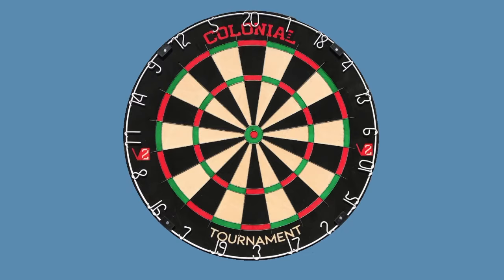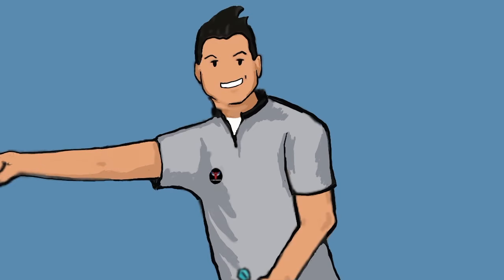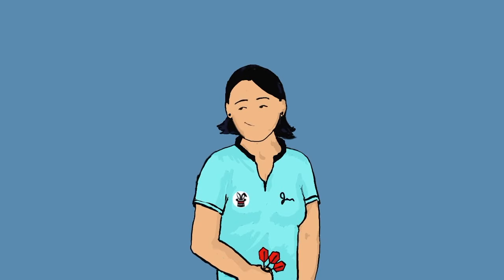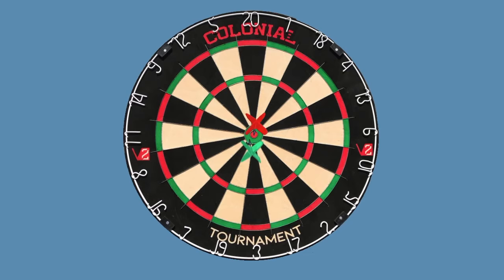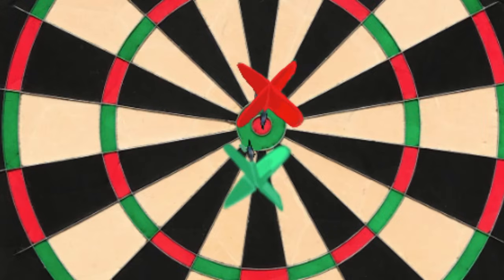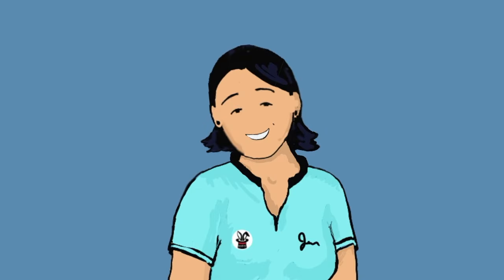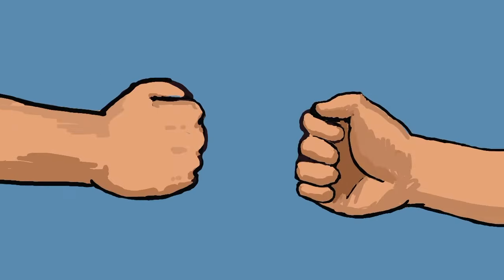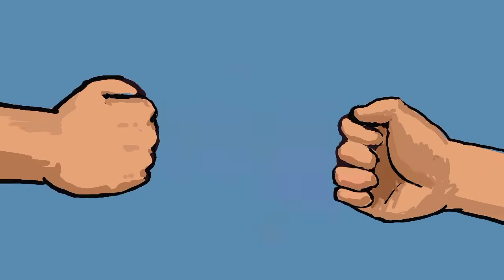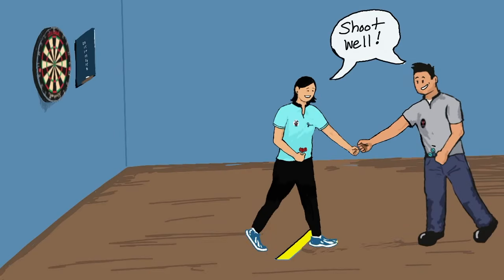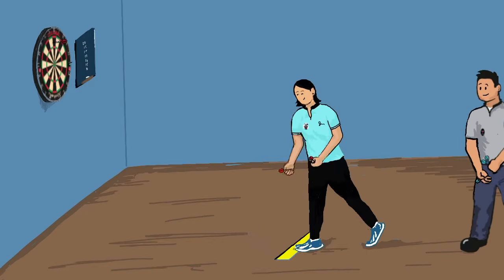In order to determine who goes first, each player will take 1 dart and throw it at the bullseye. The player whose dart is closest to the center of the board will start the game. Jen's dart is closer than Will's, so she will go first. At the start of each game, it is customary to shake hands or fist bump as a show of good sportsmanship. Now we're ready to start. In cricket, you usually aim at the 20s first and work your way down the scoreboard.